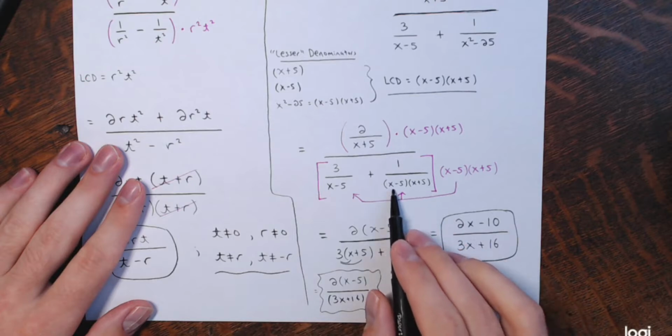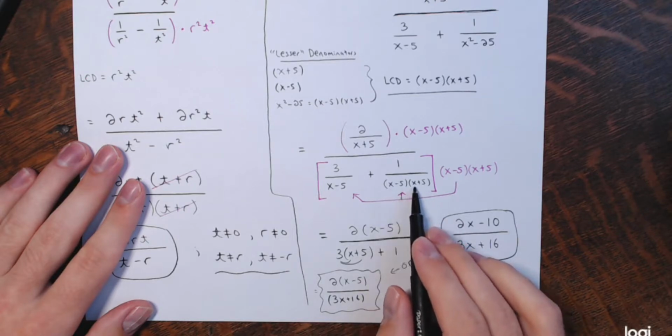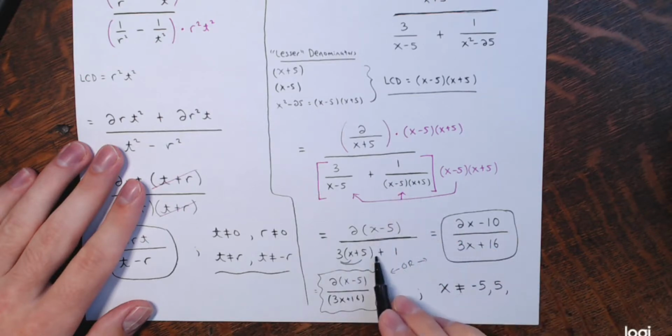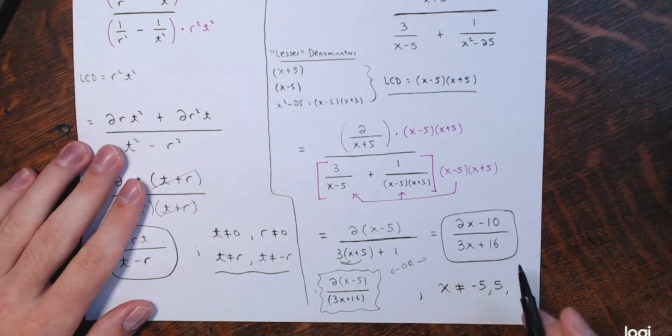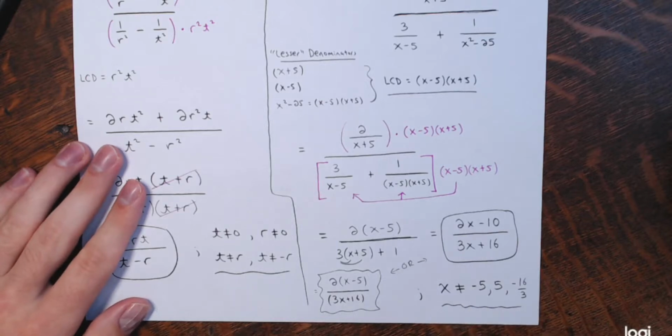And then there's x minus 5, x plus 5. I already covered those factors in that denominator. And then at the very end, there's a denominator of 3x plus 16. So x can't be negative 16 thirds either, because that would make that last denominator 0. Okay, so any other value is fine.